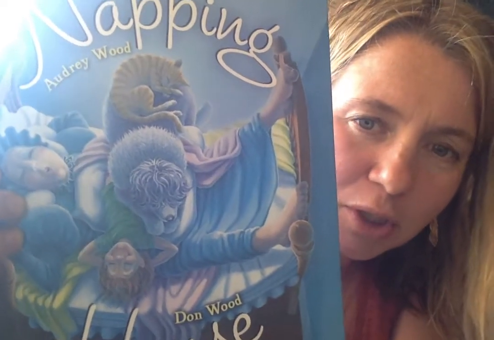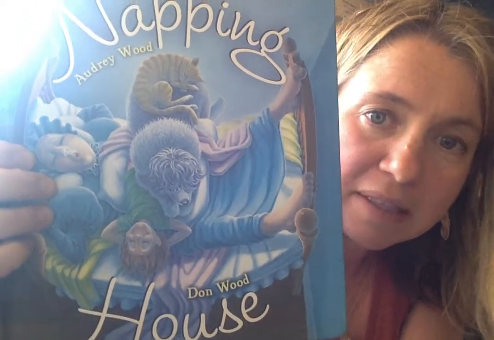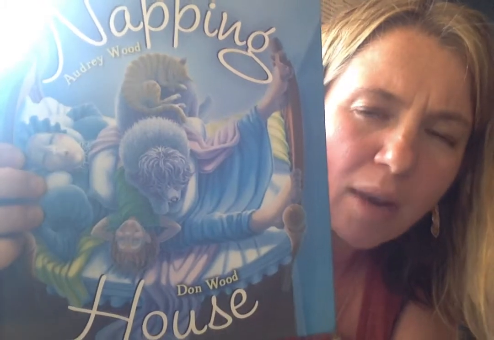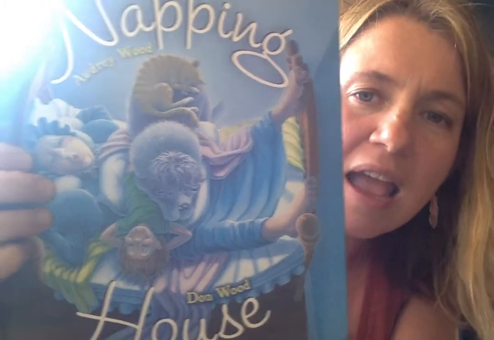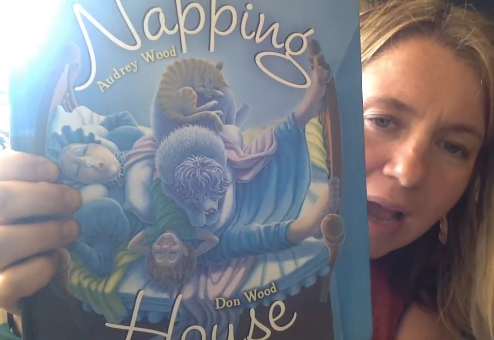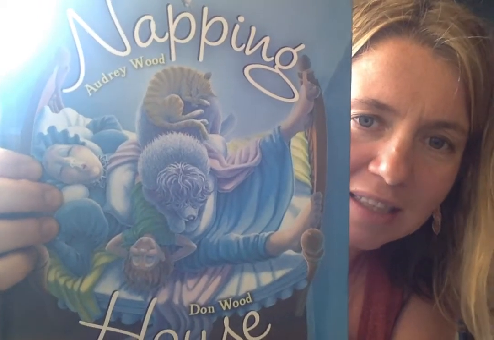So as I read, I want you to look really closely at maybe the size of the animals, what happens in the pictures, and just any other pattern that you can find. This is a really fun book. It's by Audrey and Don Wood.